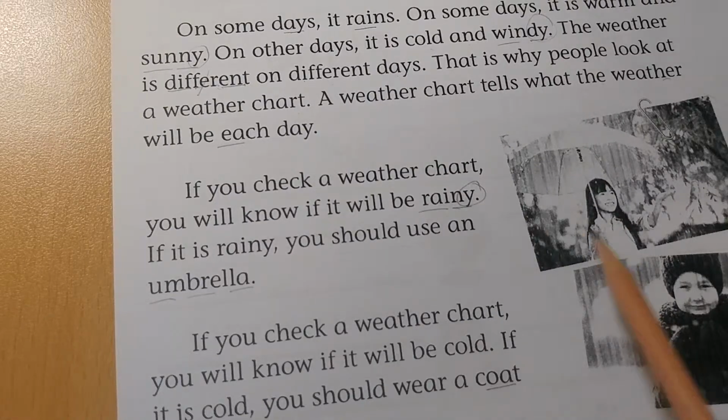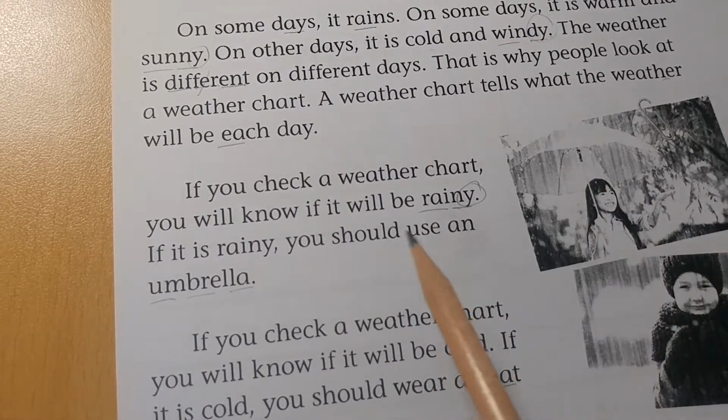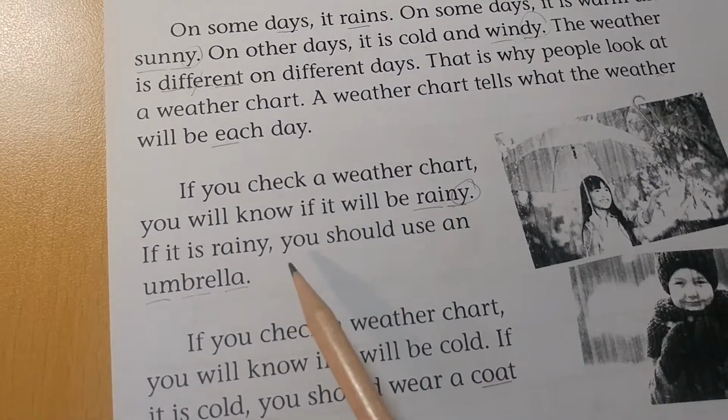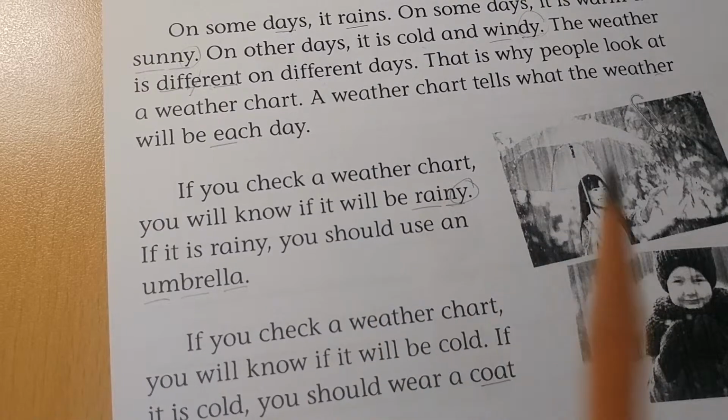Like she's using an umbrella. Do you like to use an umbrella when it's rainy? What else do you use when it's rainy? I like to wear my rain boots too.